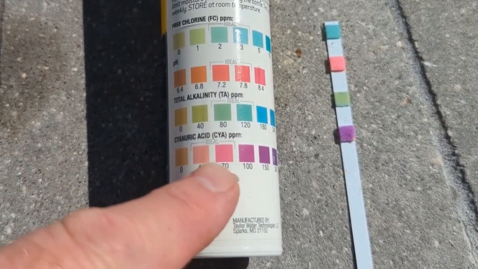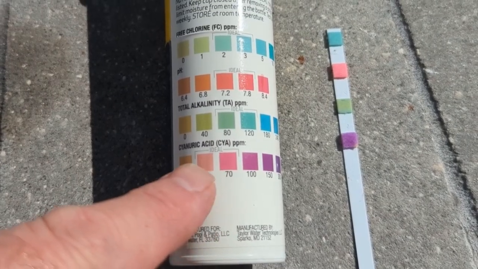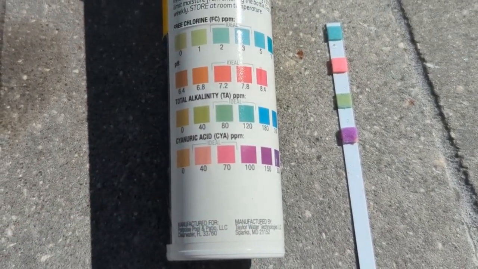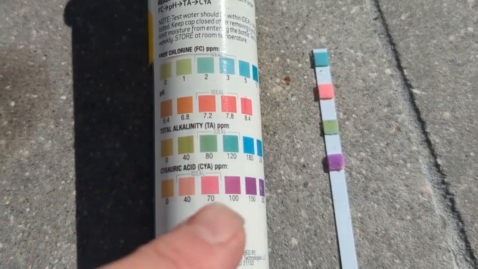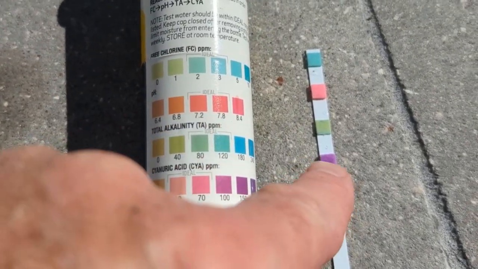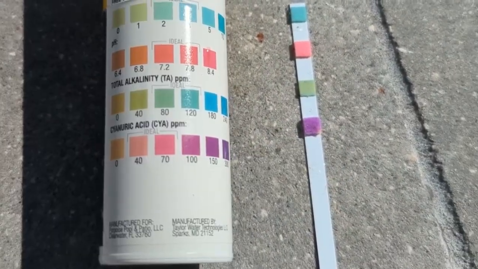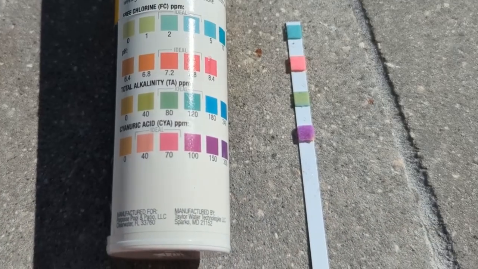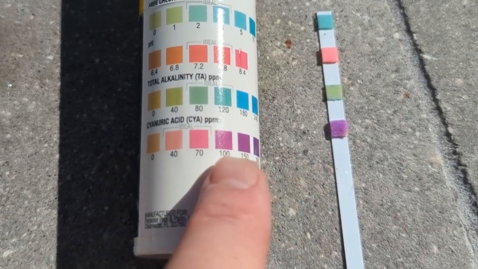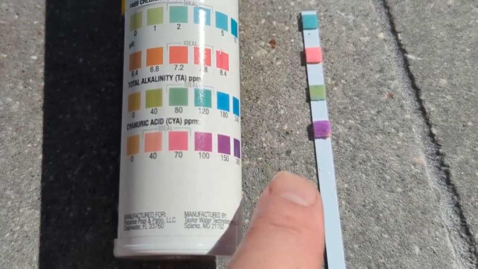Now the same thing with your stabilizer. Stabilizer should be 30 to 50 parts per million. As that stabilizer increases, the chlorine has to increase as well in order to match your stabilizer. Your chlorine should be 7.5% of what your stabilizer is. So in effect, we can have a stabilizer level of 100, 150.